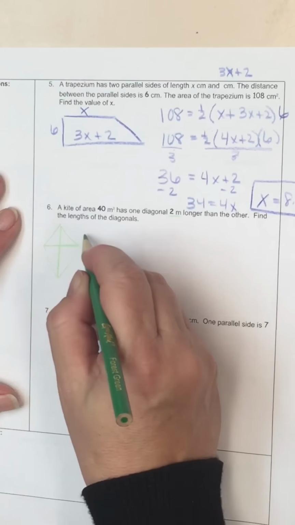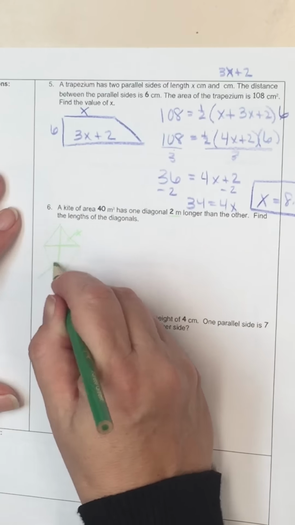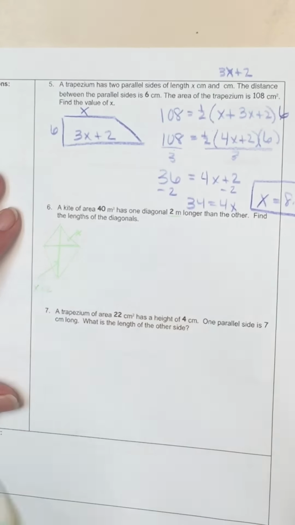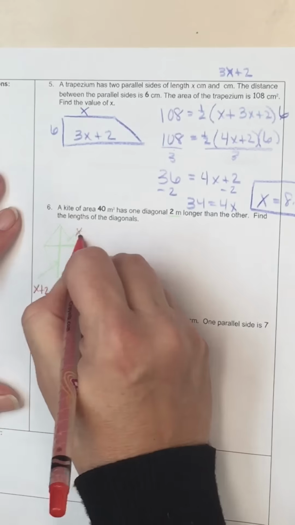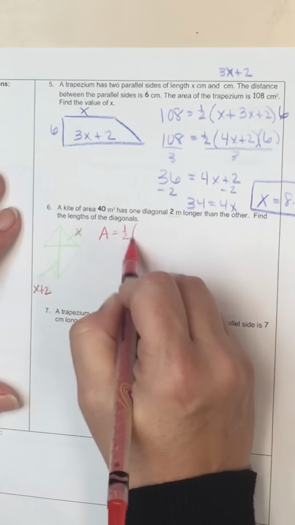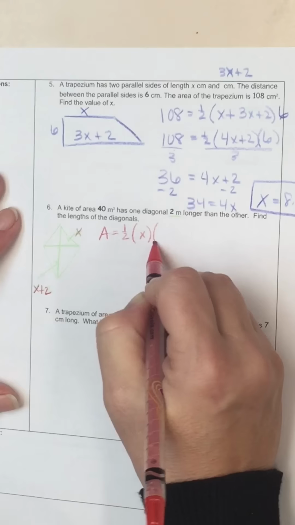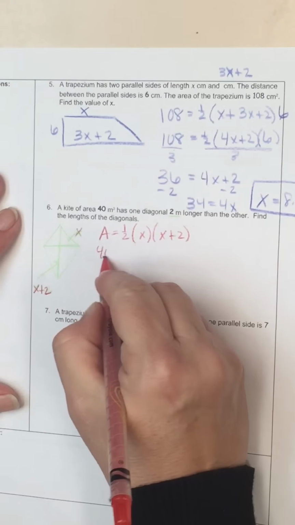That means that this side is x and this side is x plus 2. So area is half of x times x plus 2, and my area is 40.